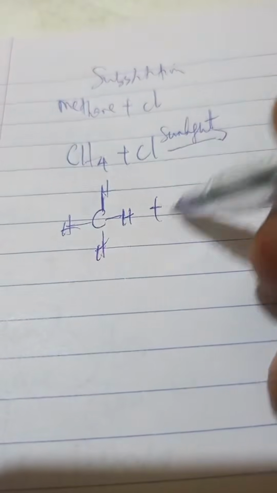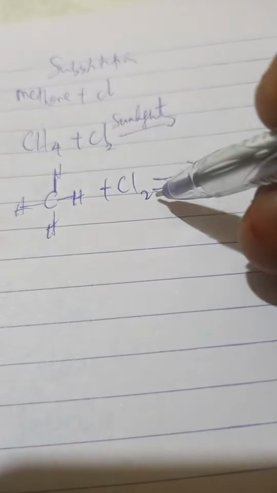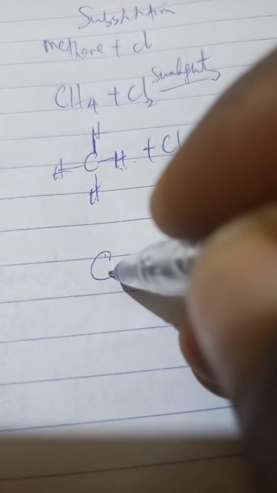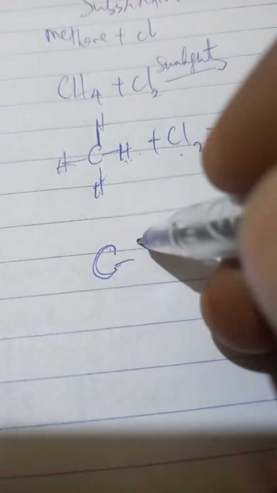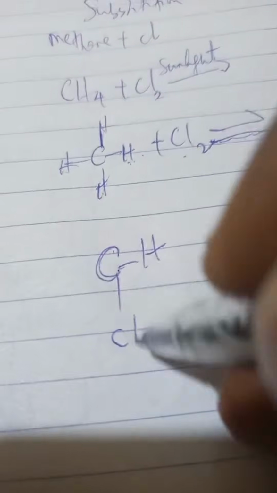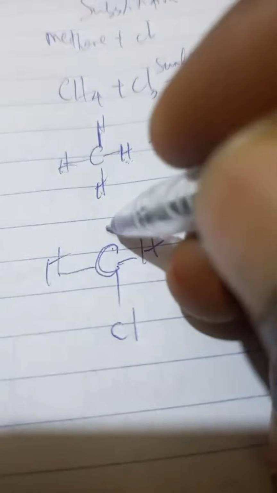You are now reacting it with chlorine. What's going to happen is that the chlorine will be replacing 1 hydrogen at a time, until hydrogen is no longer there. The first one will be like this: C, H, H, H, Cl. This is the first one.